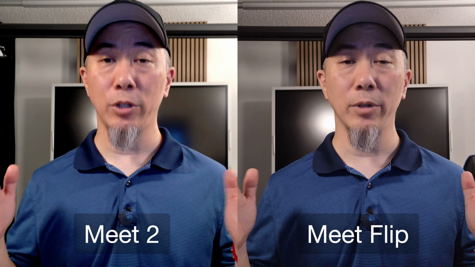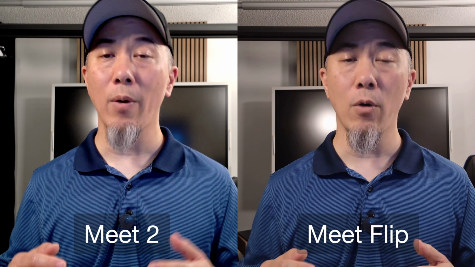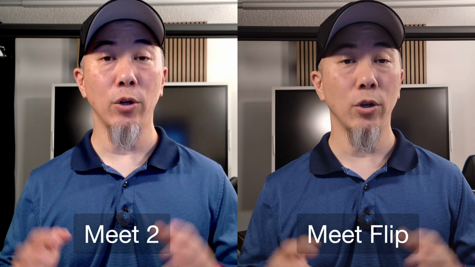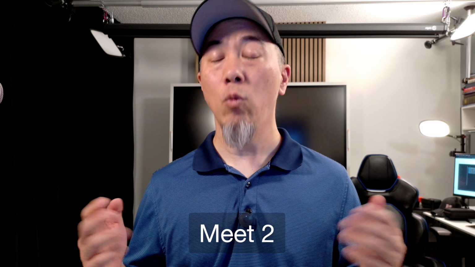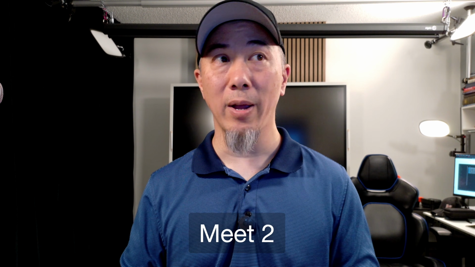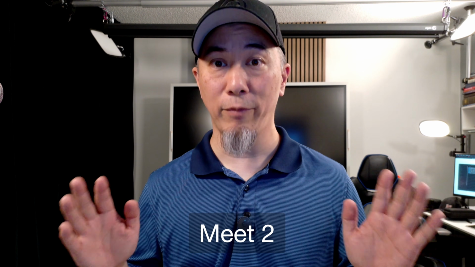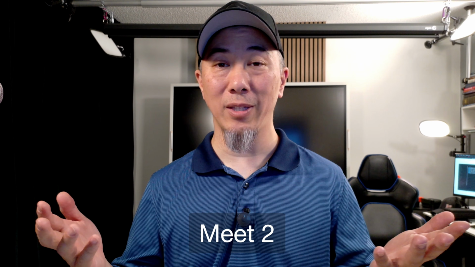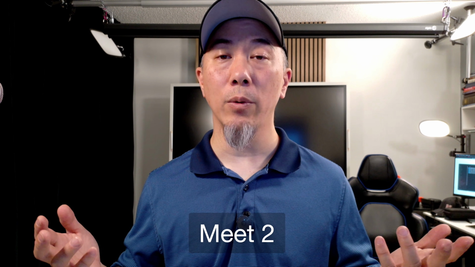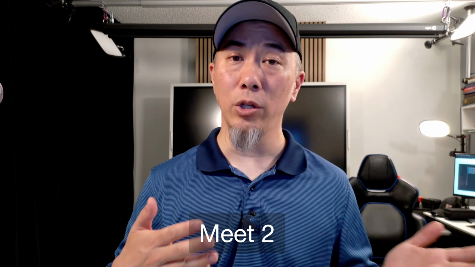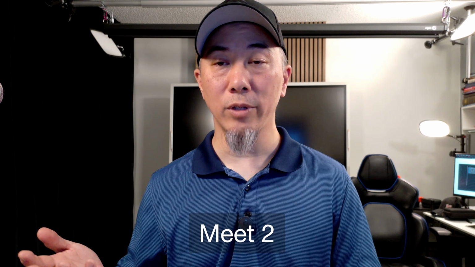Now, both of these cameras do have the latest firmware as of this video, and they've both been factory reset. So this is an out-of-box experience on both sides of these. Now, the OBSBOT Meet 2 was released in the fall of 2024, and a lot of people bought this camera because, as you can see, the video quality is phenomenal. Now, I've been getting a lot of questions from my viewers, should I actually upgrade from the Meet 2 to the Flip? So let me show you some of those differences right now.